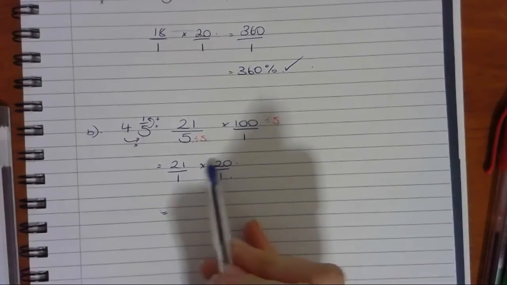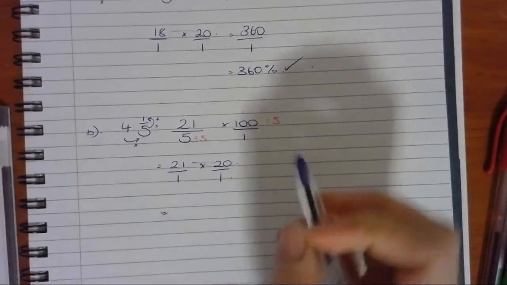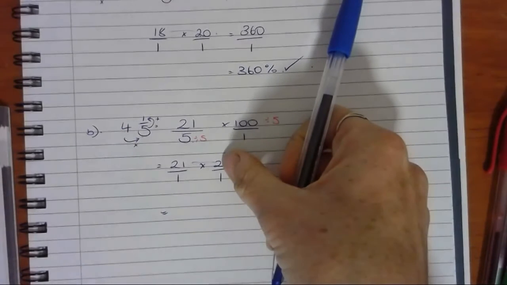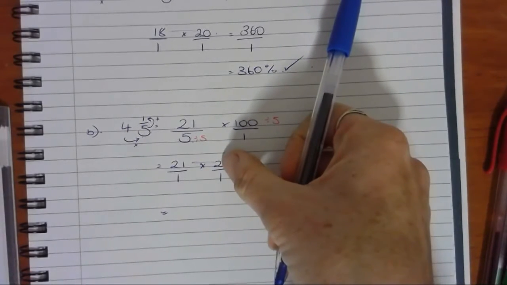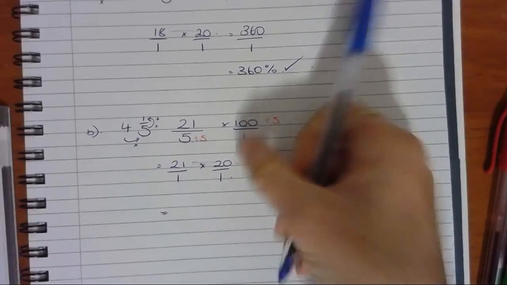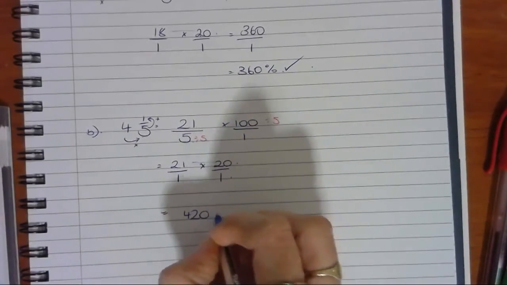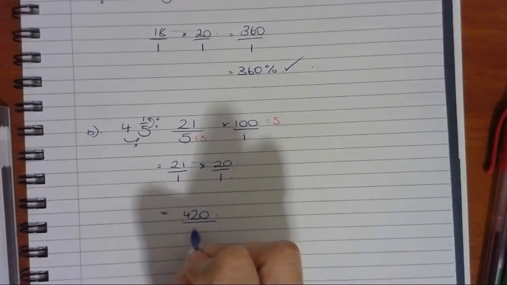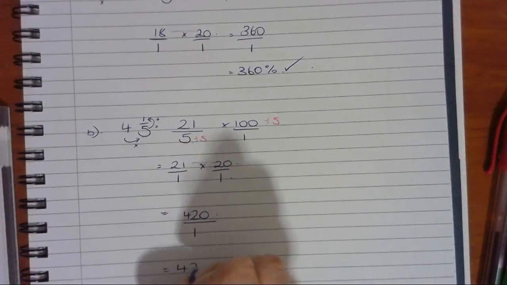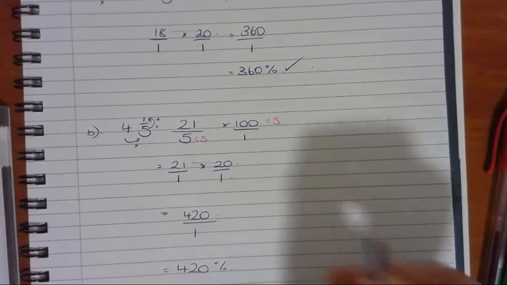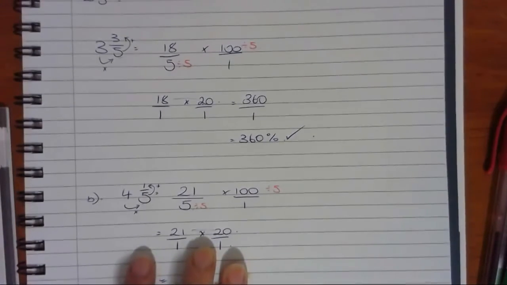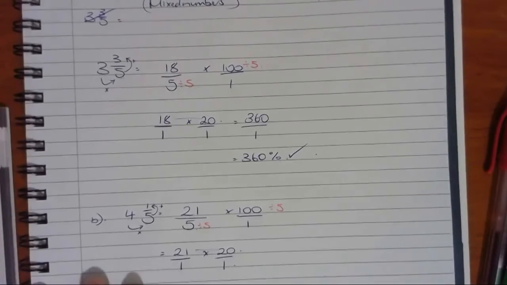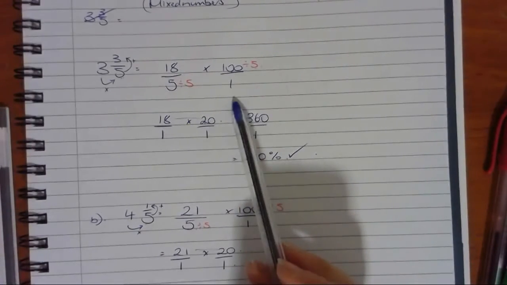Now, 21 times 20. If that looks really challenging to you, again, remember, I can do 21 times 2 and add my 0 onto the end. So 21 times 2 is 42, and the 0, 420 over 1, which is the same as 420%. Good job. So the only extra step you're going to need to do with mixed numbers is to just change your mixed number to an improper fraction first, then cancel, and then go ahead.